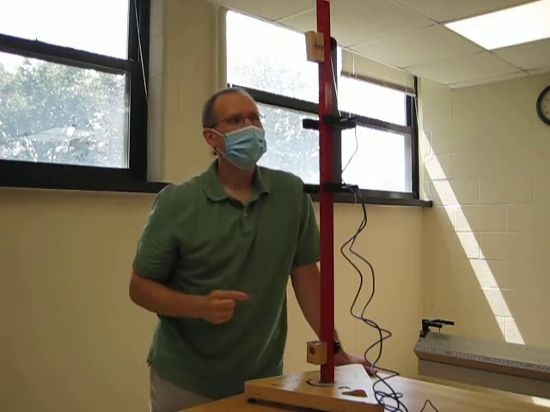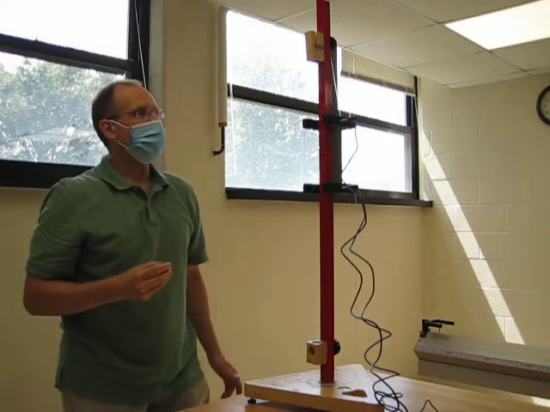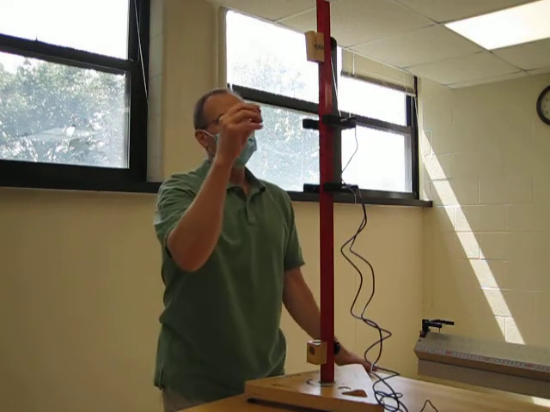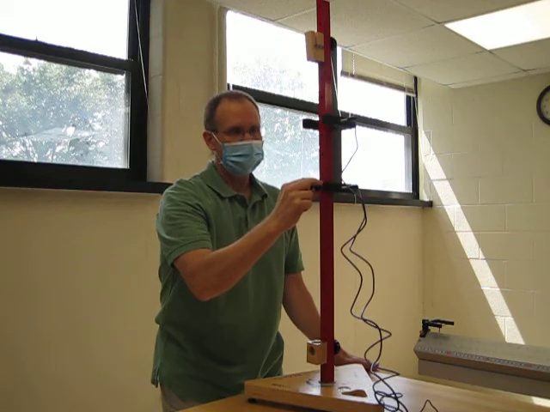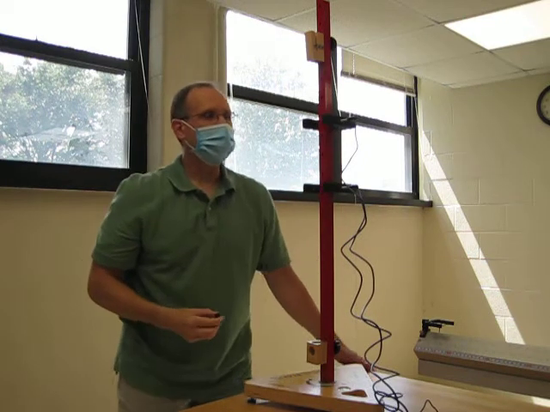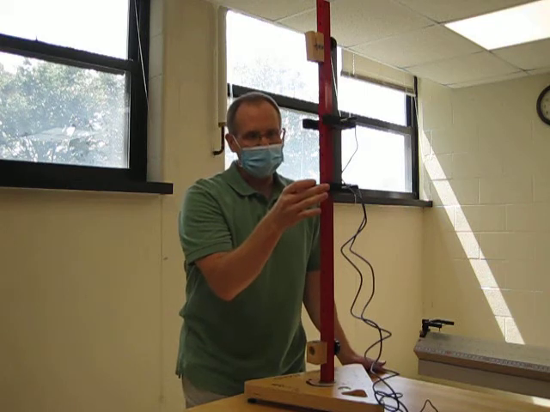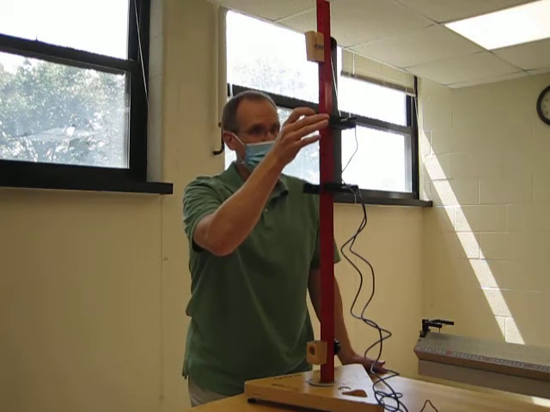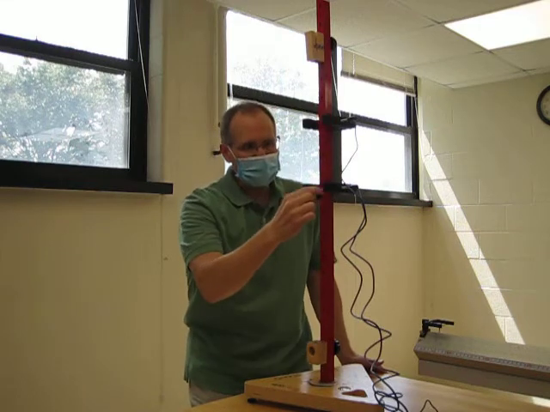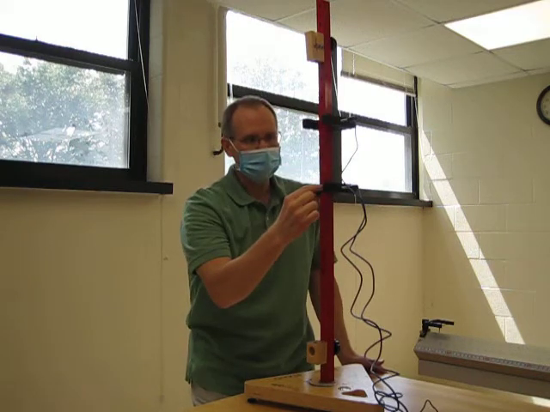And then finally, if I know the time it takes to go from the first to the second photo gate, that delta t12, then I can take the velocity at B minus the velocity at A, so delta v, divided by that time to go from one photo gate to the other.